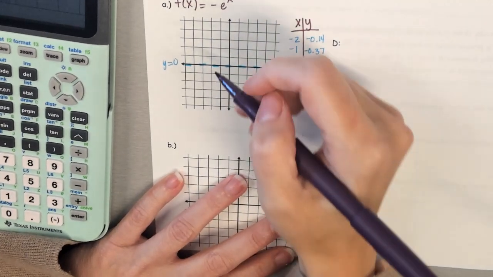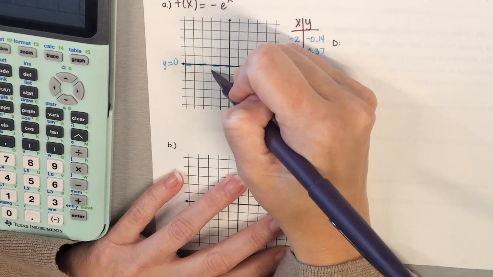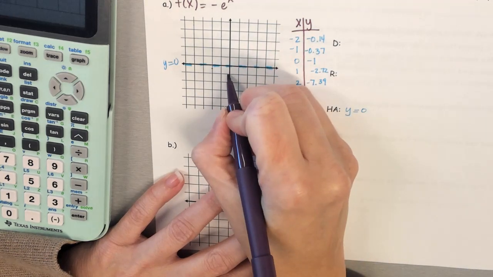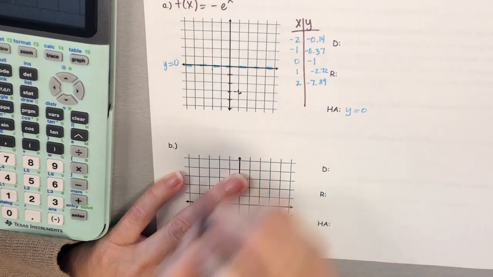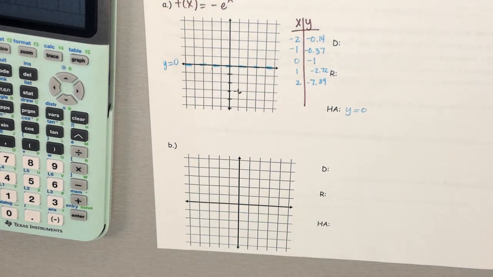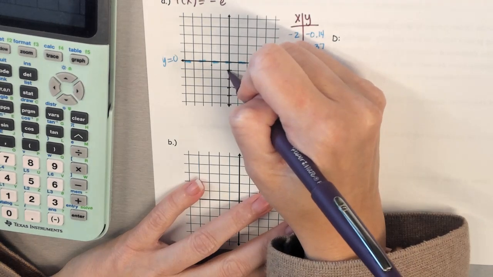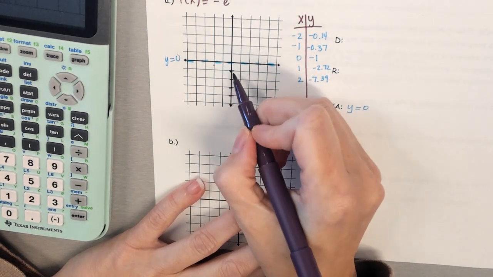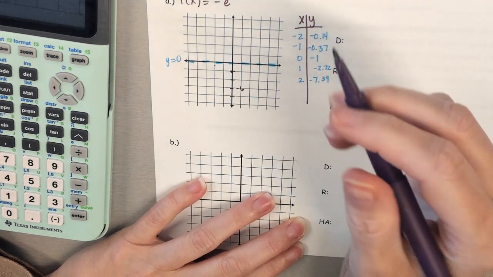Well, e to the x goes with this. The negative flips it, right? It's a reflection. If we're going by 2's, it's -2, -4, -6, -8, -10, and we really do want to get a good shape of that. At 0, you're at -1. So that reflection, before we had the intercept at (0, 1), now flips back down.